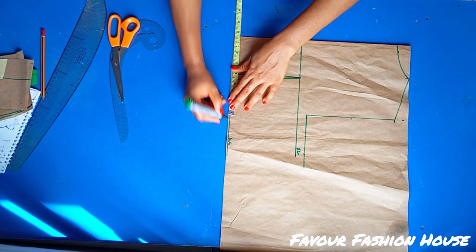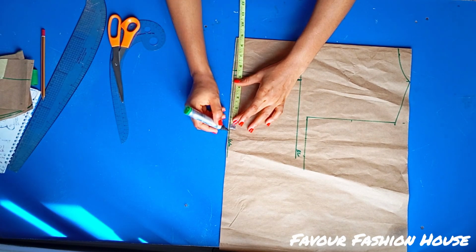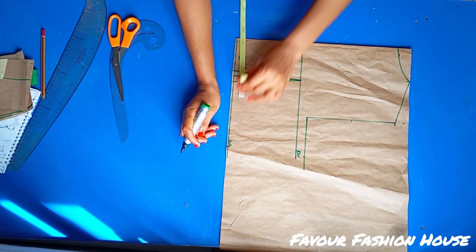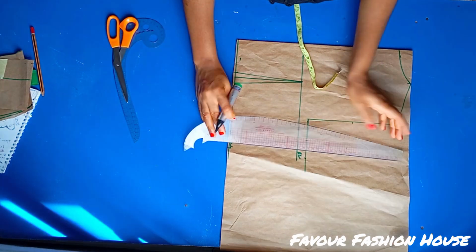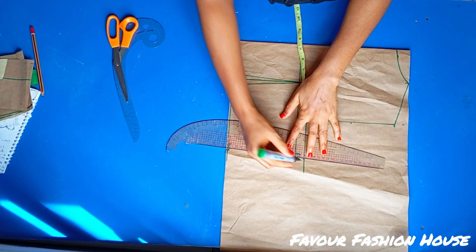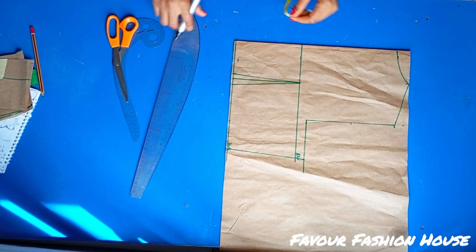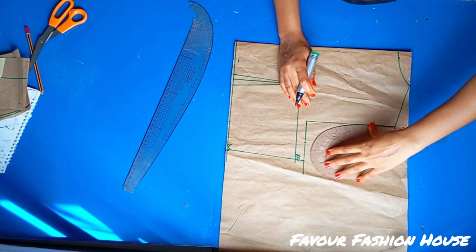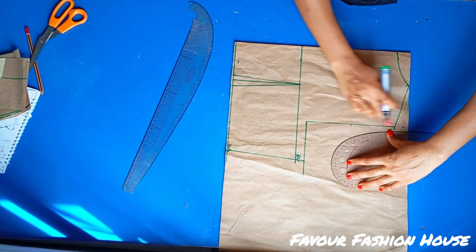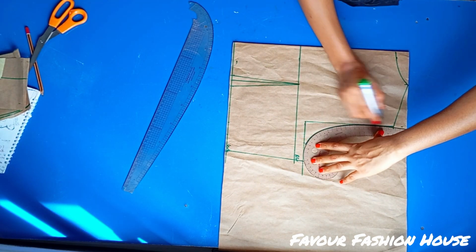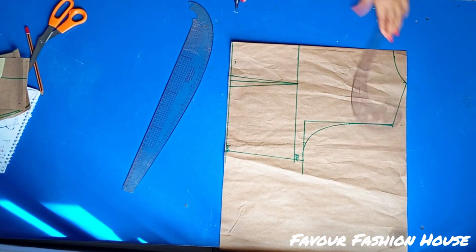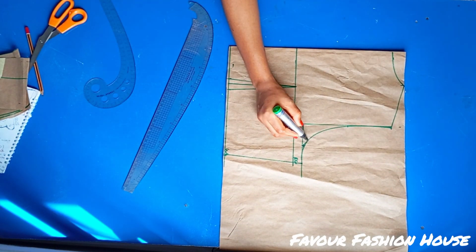I want to cut on my paper, so I don't need to cut it out on my fabric. Now I'm going to input my waist measurement divided by 2. Then I will take that 1 inch that I marked out for the dart, input it back, add my stitching allowance, and connect the lines together. Next I'm going to connect my armhole measurements. After connecting my armhole, I'm going to cut it out.